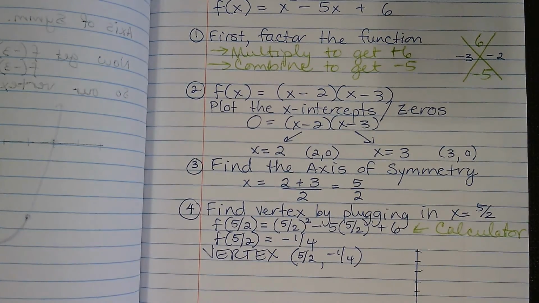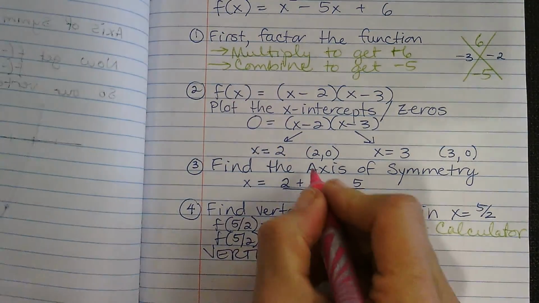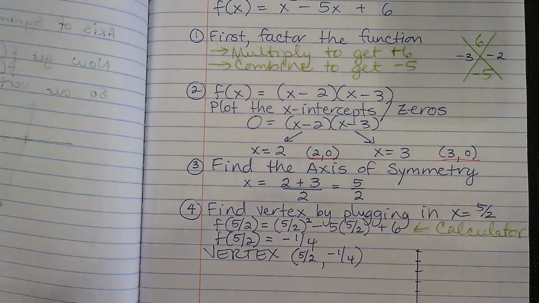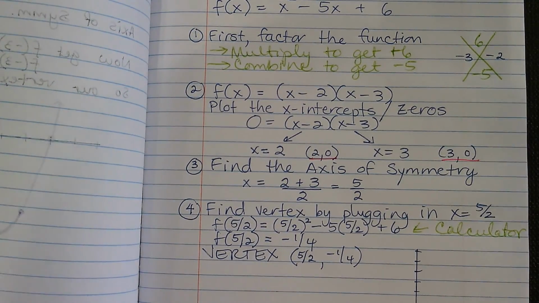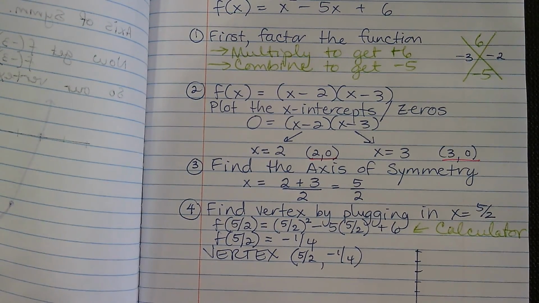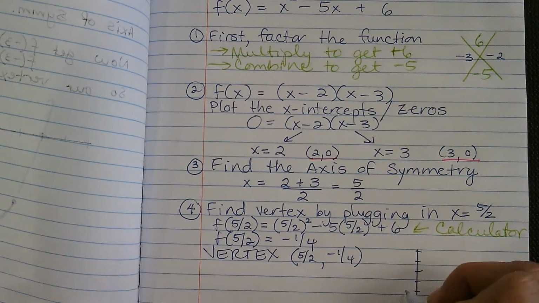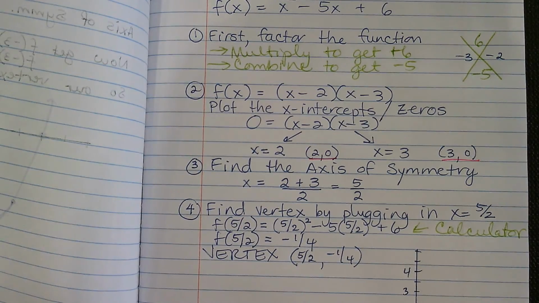All right. So now we can put stuff on there, right? First, we're going to put 2, 0, and 3, 0. I'm going to mark these 1, 2, 3, and make these big. 1, 2, 3, 4. Maybe 1.